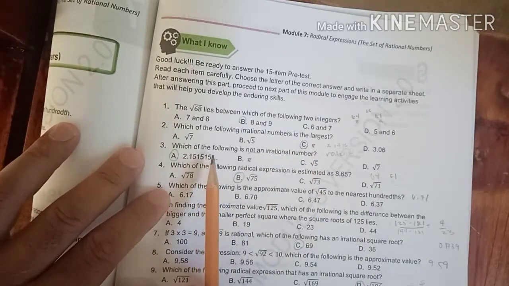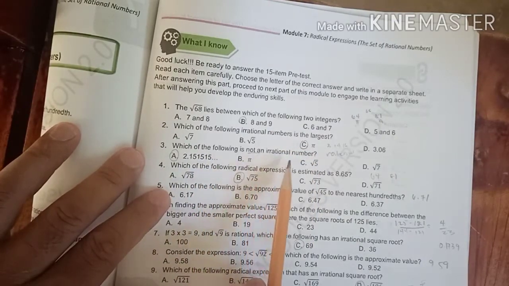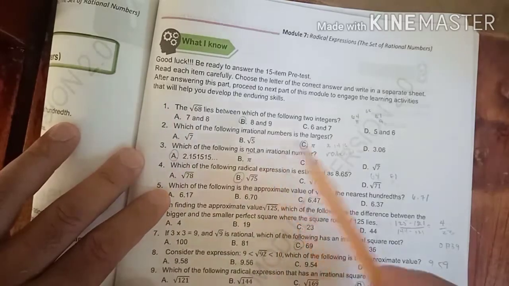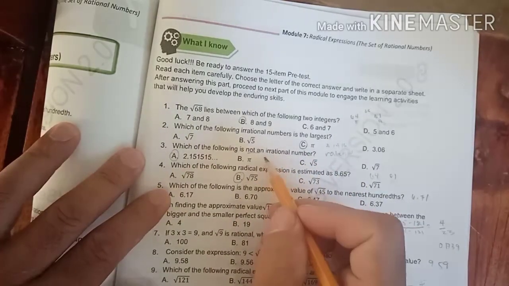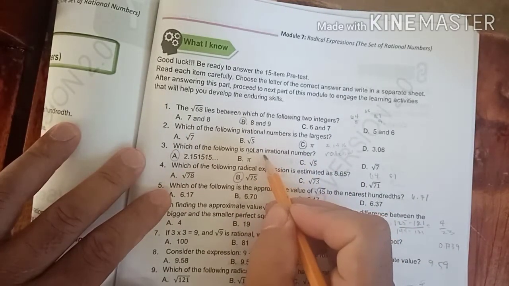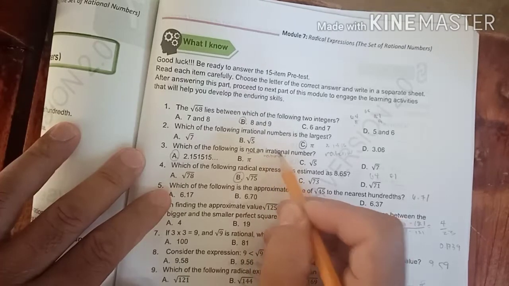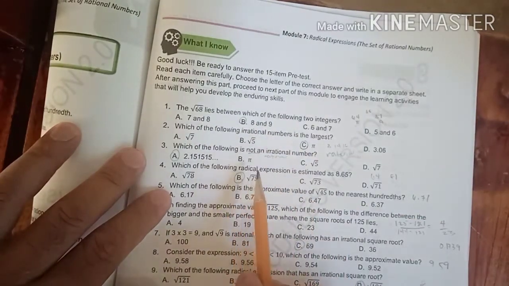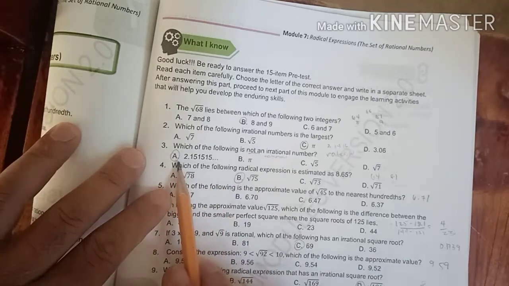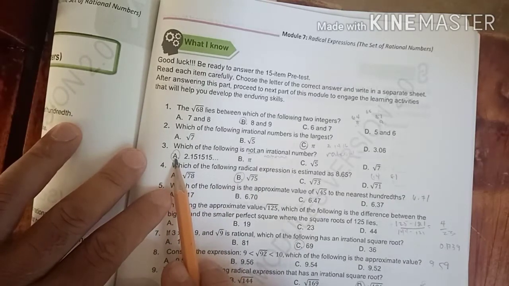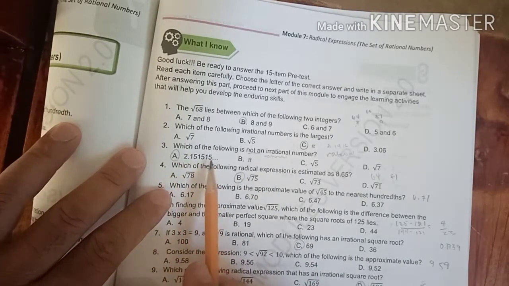Now, which of the following is not an irrational number? When we say not an irrational, this is a double negative, meaning we are referring to a rational number. So which of the following is a rational number? Therefore, it's letter A. This is terminating, and the other is a repeating non-terminating decimal. This is rational. So this is the answer.